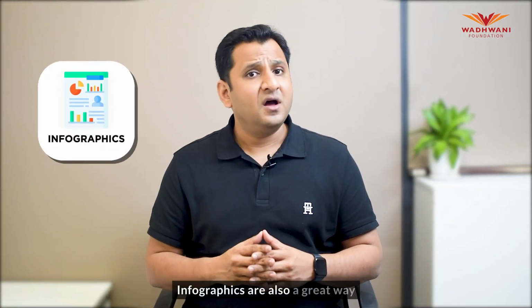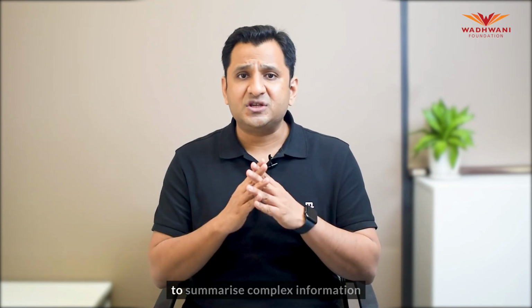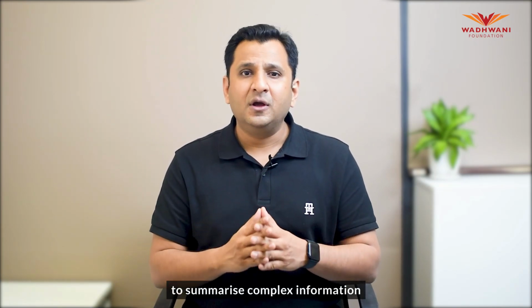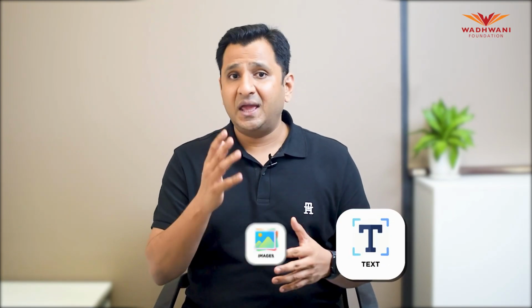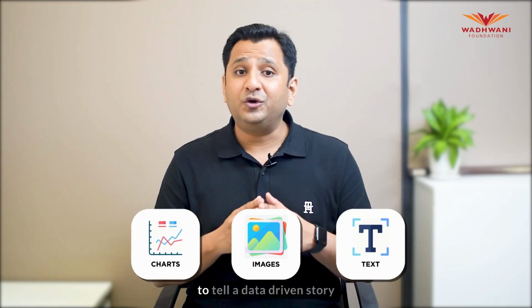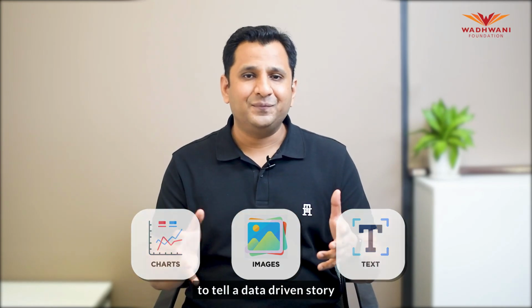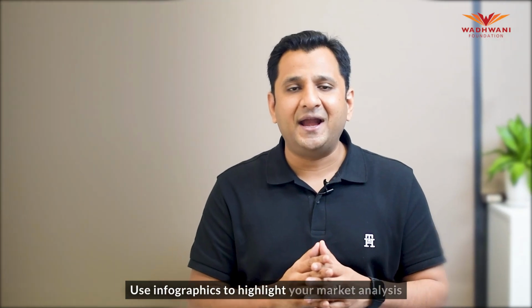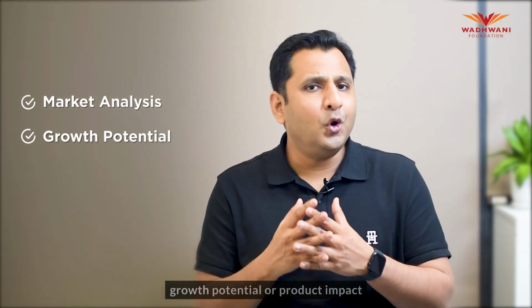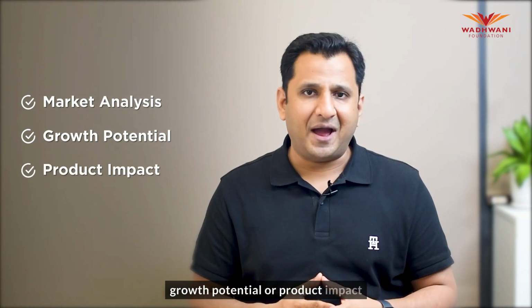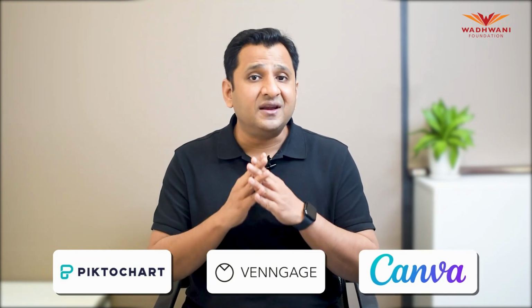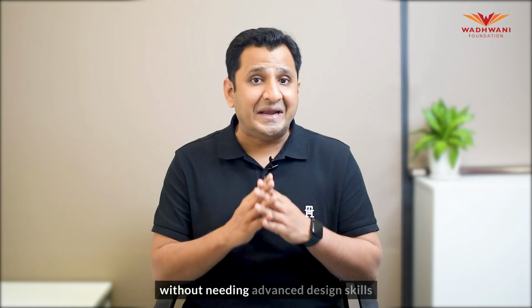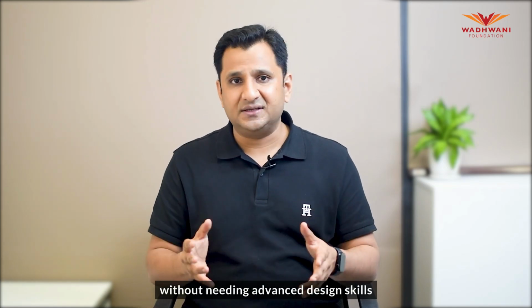Infographics are also a great way to summarize complex information in a visually engaging format. They combine text, images, and charts to tell a data-driven story. Use infographics to highlight your market analysis, growth potential, or product impact. Tools like PictoChart, Venngage, and Canva can help you create stunning infographics without needing advanced design skills.